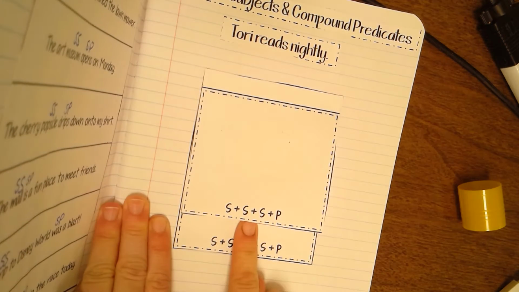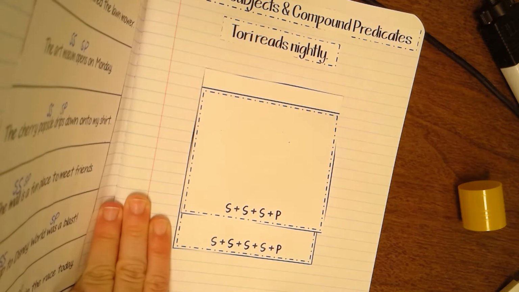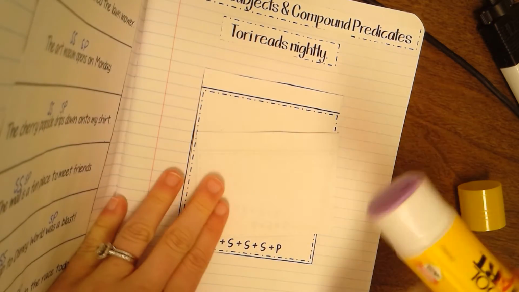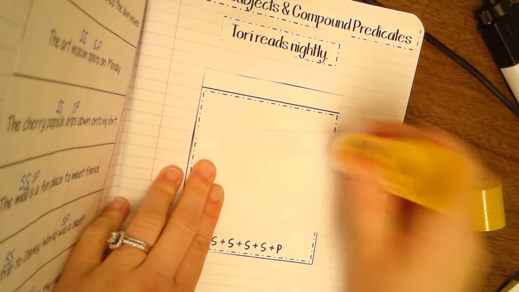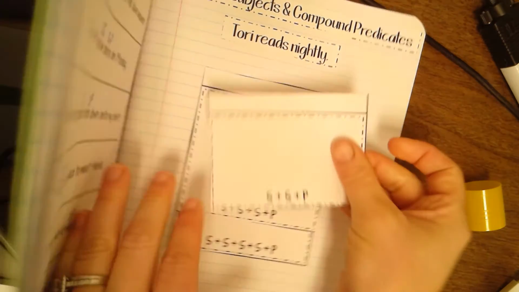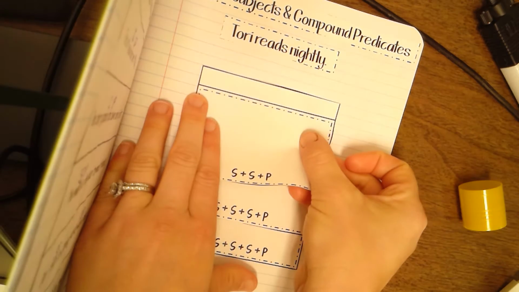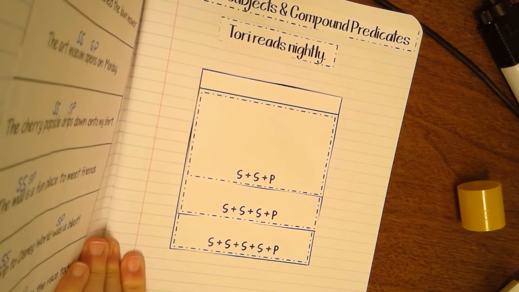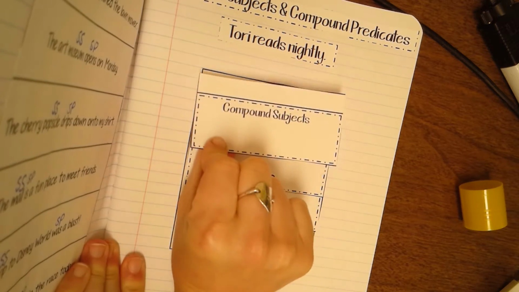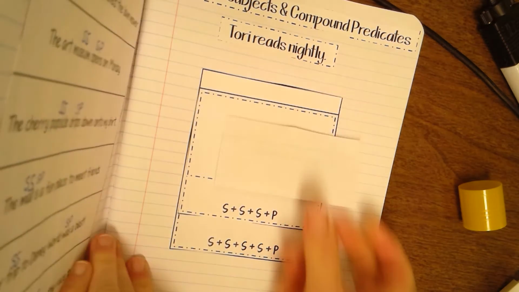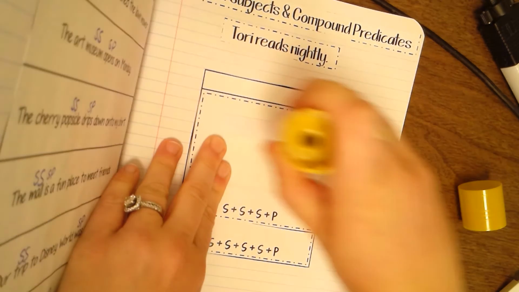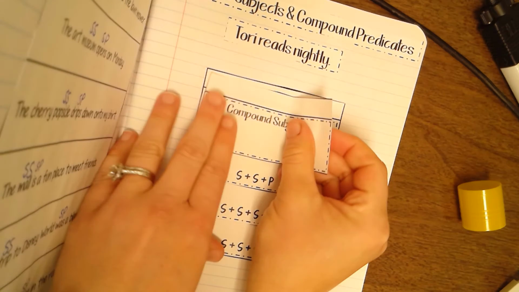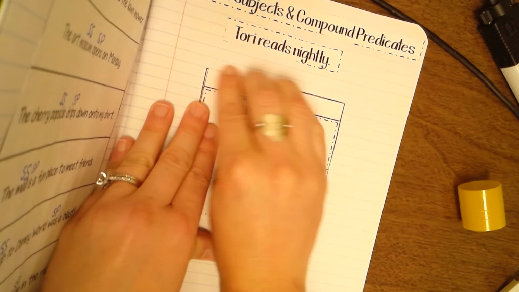And then you're going to take the next box, which has 2 S's at the bottom. You're going to do the same thing. Just glue the back of that top strip onto the front or the top of that page, or that little box. And then the last one is going to have compound subjects on it, the smallest box. Do some glue on the back of that strip and glue it all the way down. Okay, then that page is done.